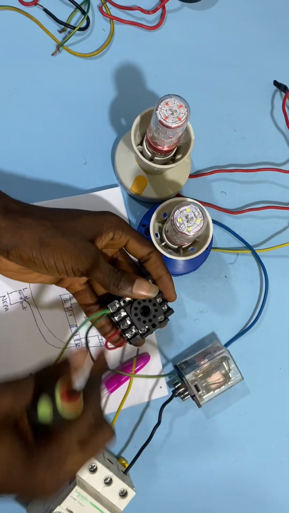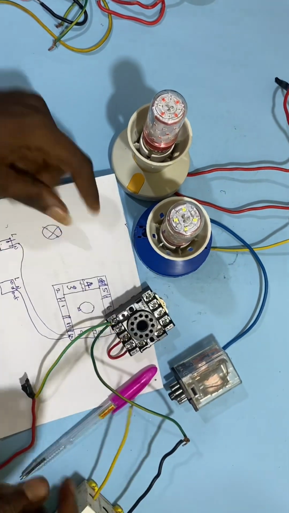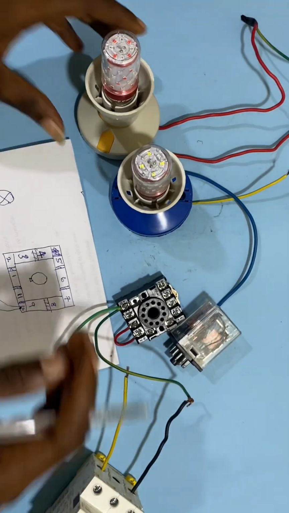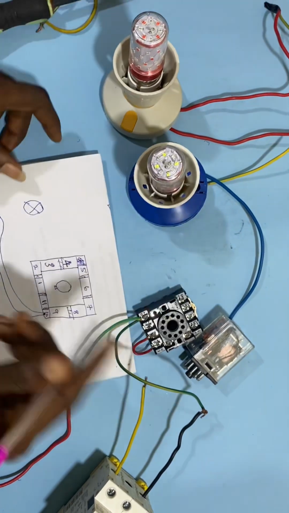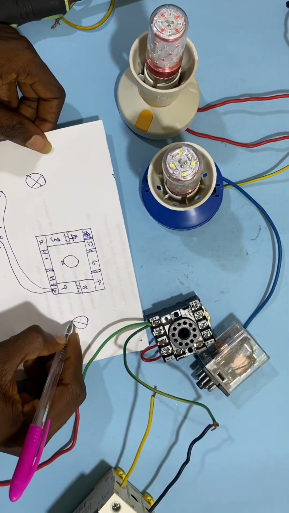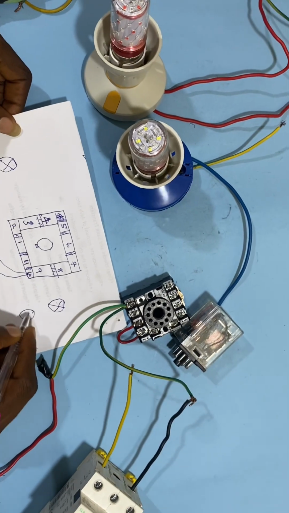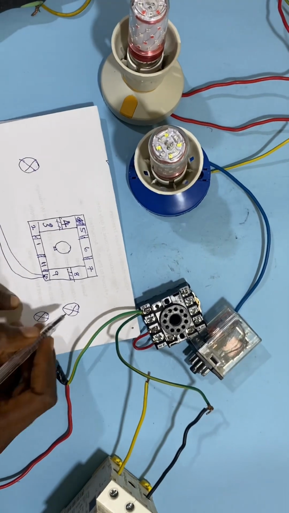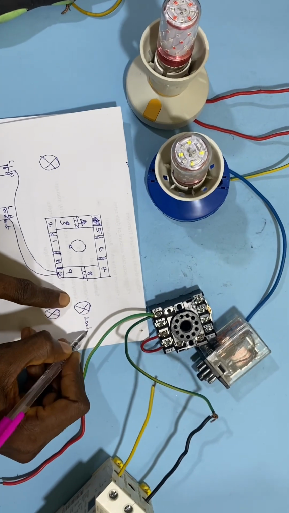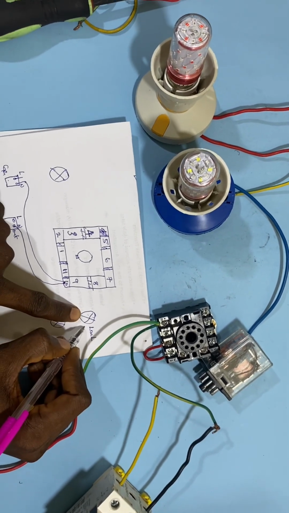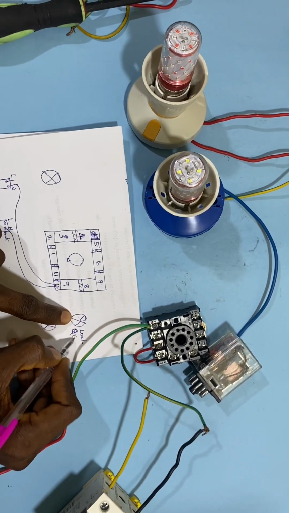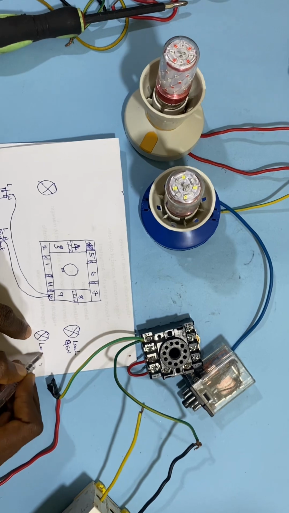Alright, so I'm done with that. The next thing is, after connecting the neutrals together, I'm going to connect the neutral of the lamps. This is my first lamp, and this is my second lamp. This first lamp is going to be the load of my gen, and this is the load of my NEPA.